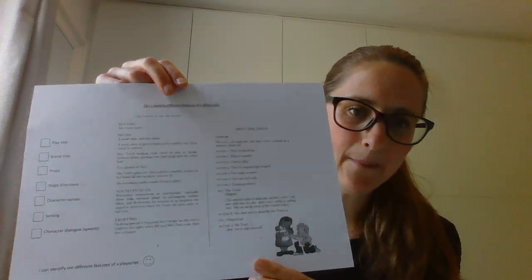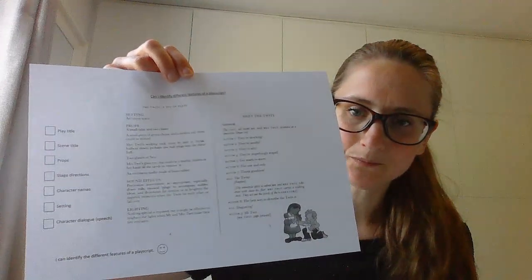So what I've got for you is the opening of The Twits from the book. And I've also got the opening, and some of you saw it on Monday because you've done the extension. This is the opening of The Twits, but the play. What I've got for you is a comparison activity with a series of questions. Now, I'm going to read both of them to you. So you just sit back and relax.